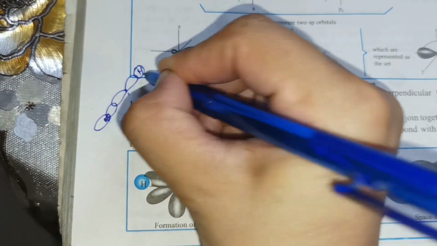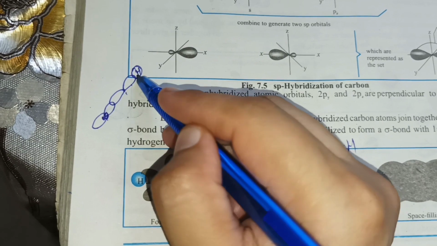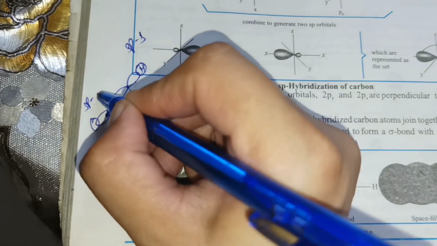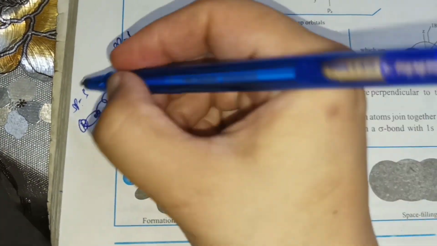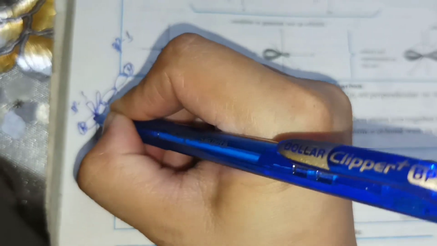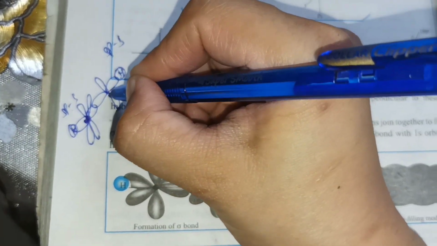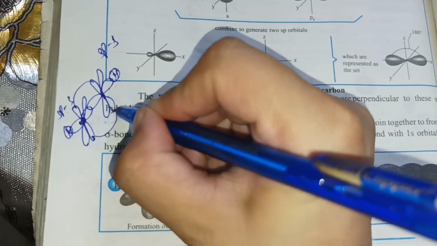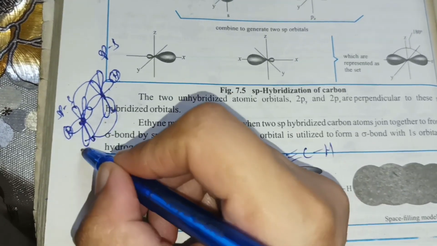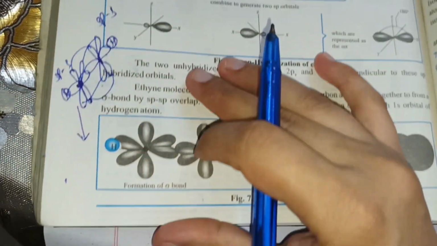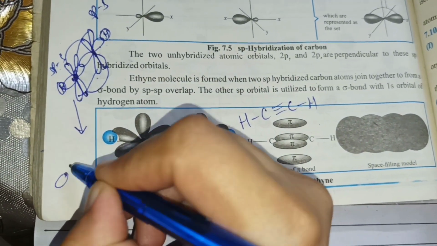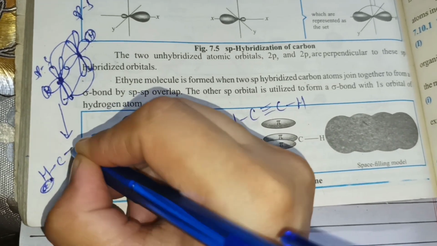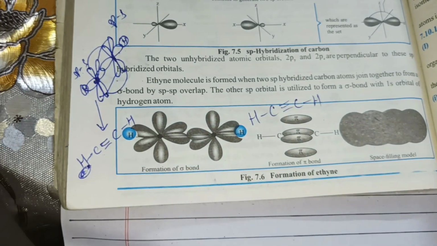One sp hybrid orbital of each carbon atom forms an sp-s overlap with a hydrogen atom. The two unhybridized orbitals, the py and pz, overlap and form the pi bonds. You can show this like that.